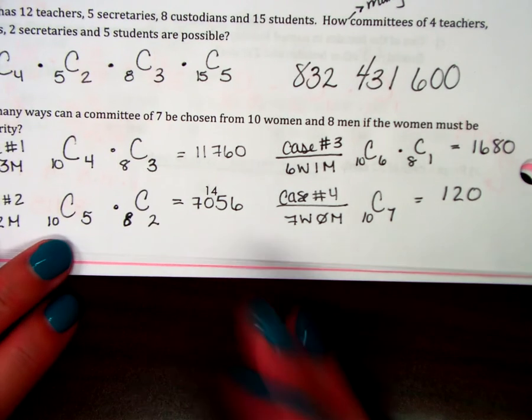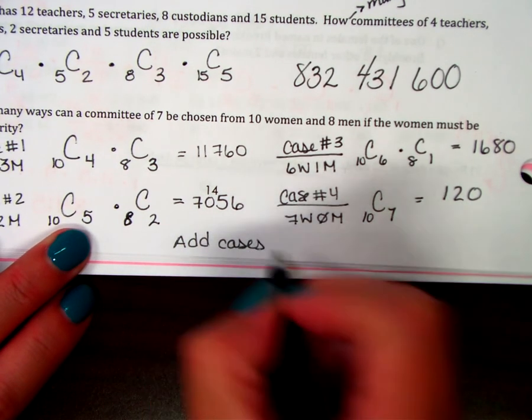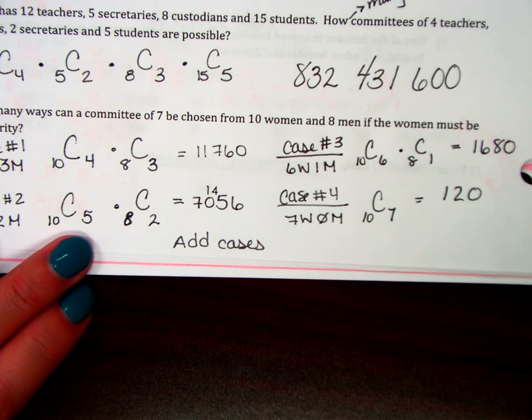Okay, so what are we going to do with all the cases? We're going to add the cases together, because all the cases can't happen at the same time.